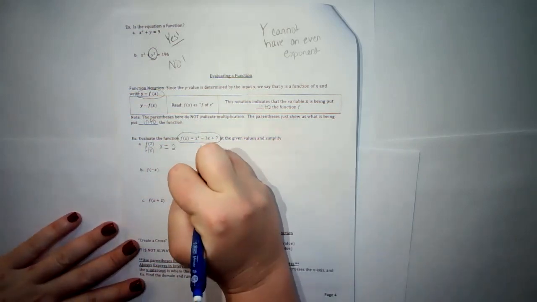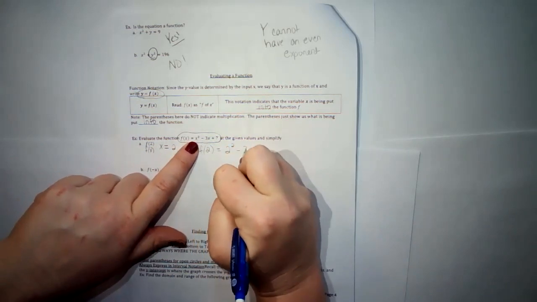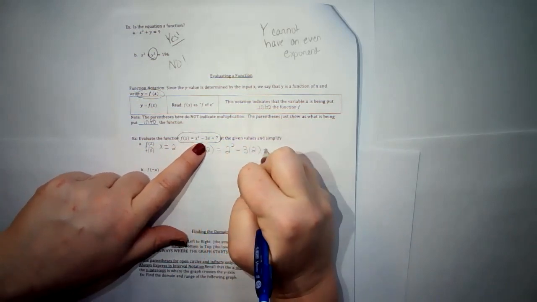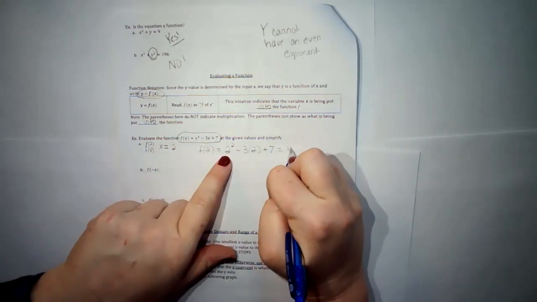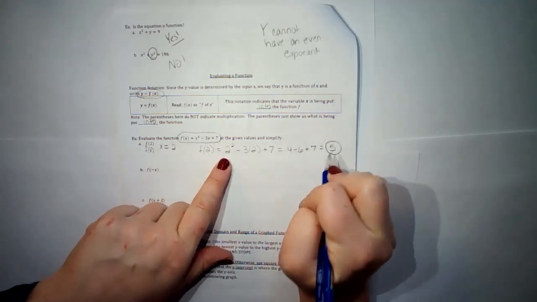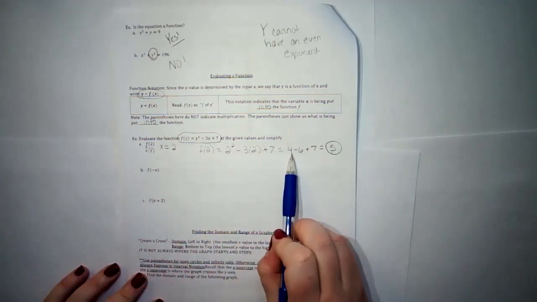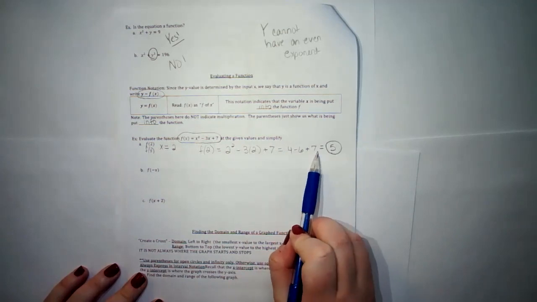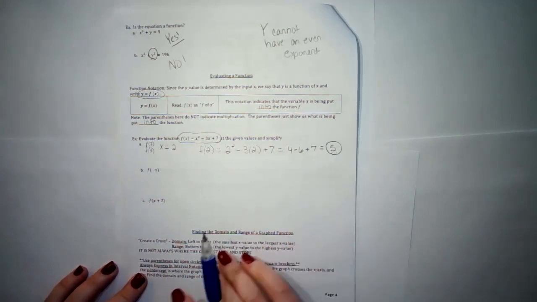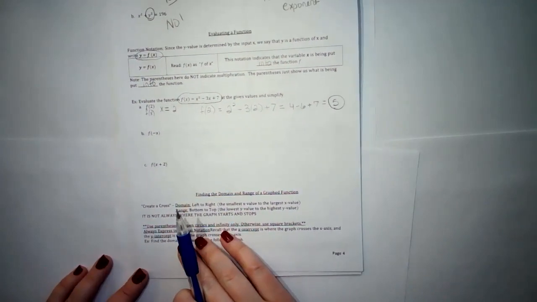Okay, easy enough. So f of 2, first we want to square 2. Then we want to minus 3 times 2. And then we want to add 7, right? So we've got 4 minus 6 plus 7. Everybody get a nice little 5 there? Okay. 4 minus 6 plus 7. This would be negative 2 plus 7. We get our 5. Okay. All right. Let's look at the next one.